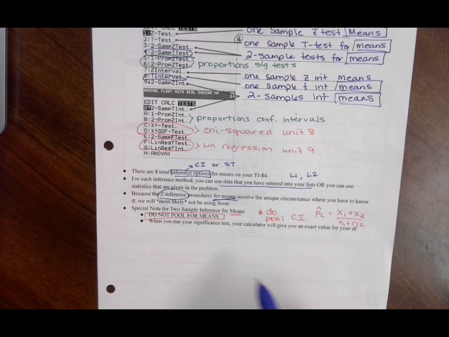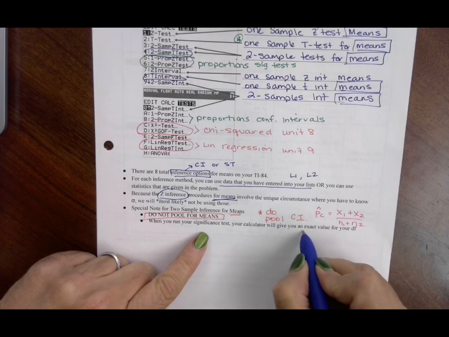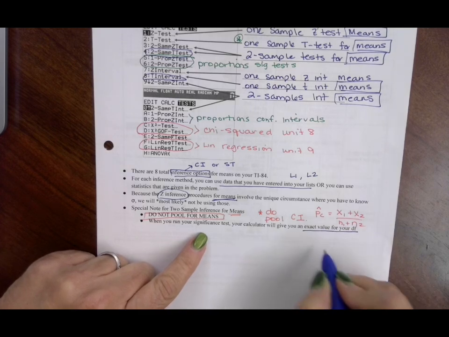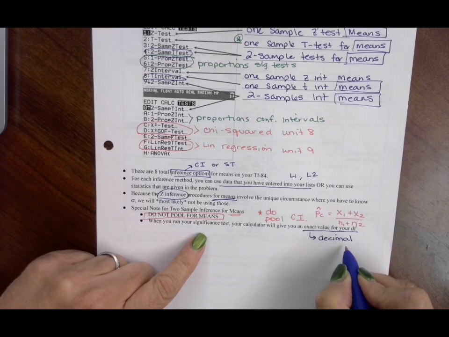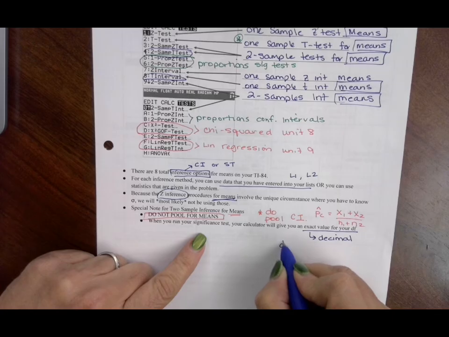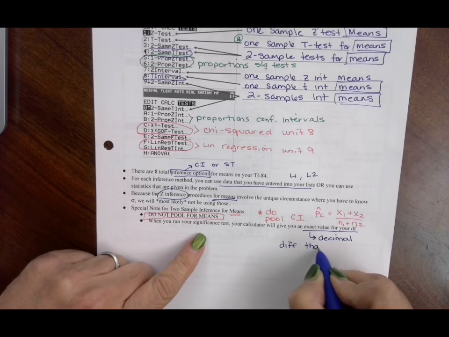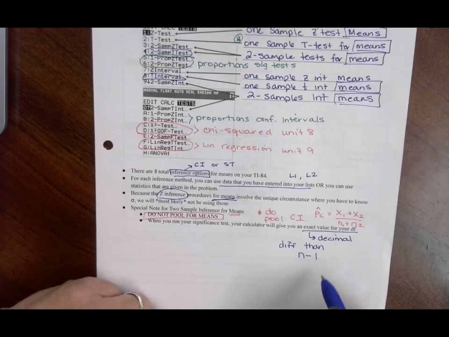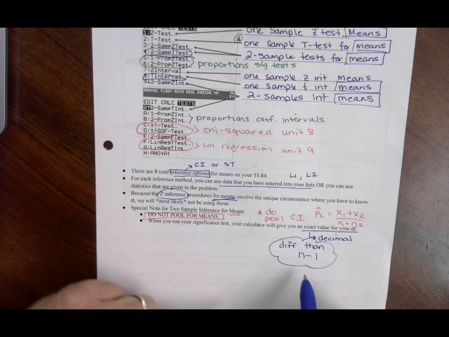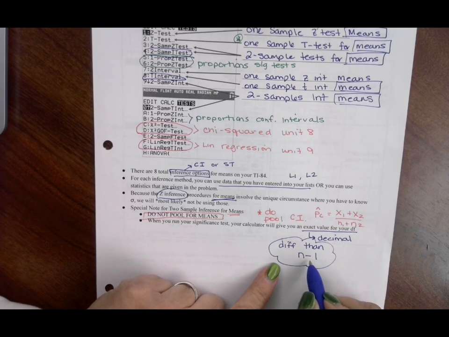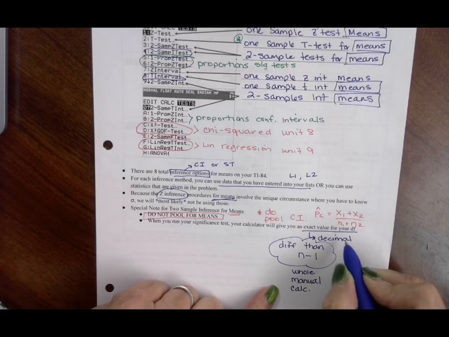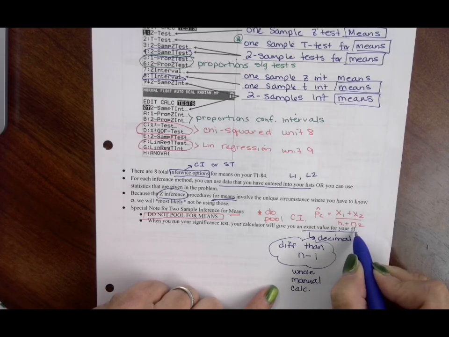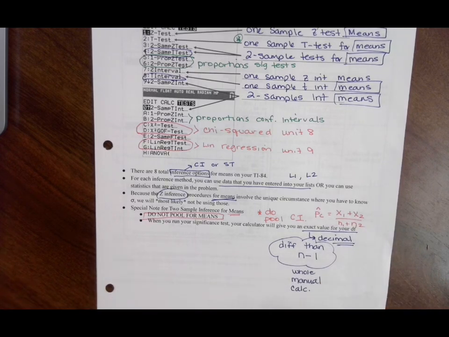Okay, last thing. When you run your significance test, your calculator will get you an exact value for your degrees of freedom. And this value is going to be a decimal, and it's going to be very different than n minus 1. So if you're doing it manually and you list it like this, n minus 1, this is going to give you a whole number, and you're going to do manual calculations. If you use the exact value from your calculator, you have to report your degrees of freedom as a decimal.